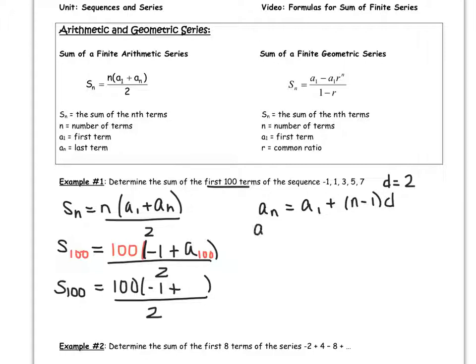So if I want to find a sub 100, I'm going to plug in 100 for n. And d is 2. And I can plug in a sub 1, which I know is -1. So if we throw this whole thing into the calculator just the way we see it, we will get the value of the 100th term. So take a minute, pause the video, and hit resume when finished. Okay, I got 197 is the value of the 100th term.